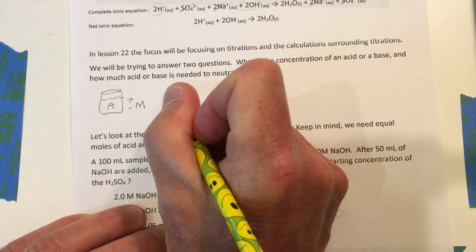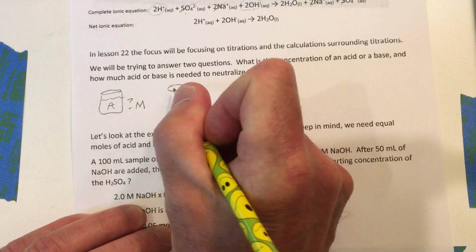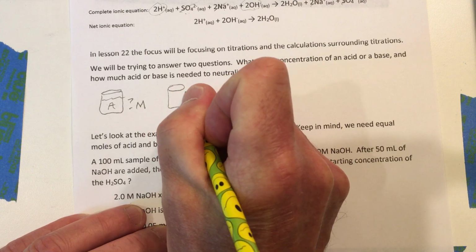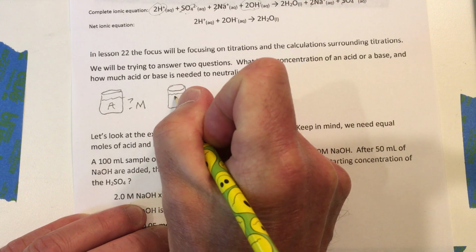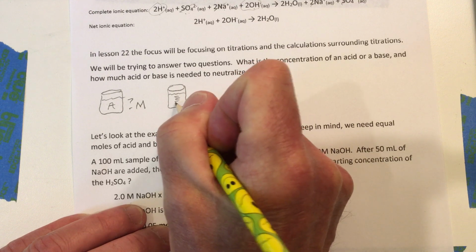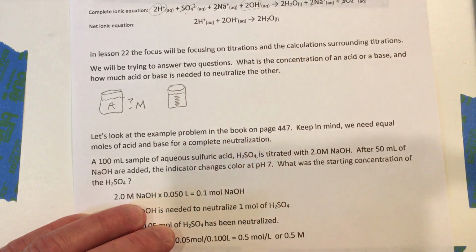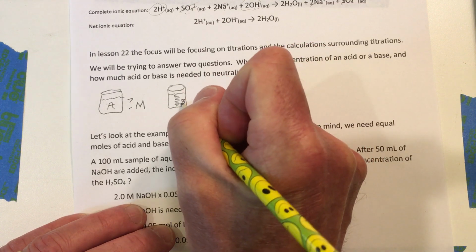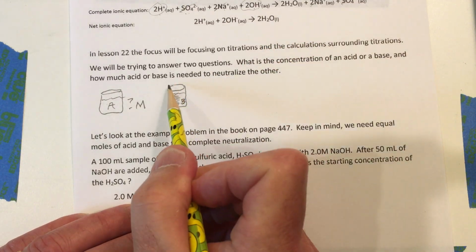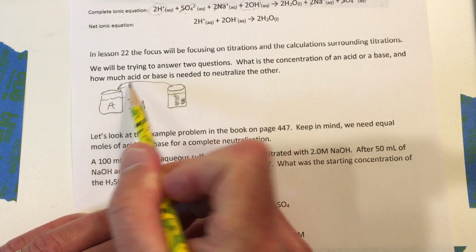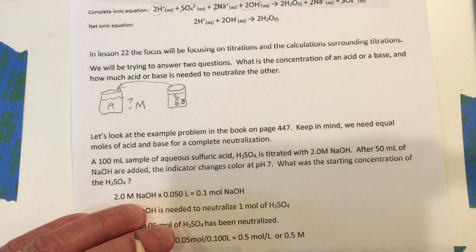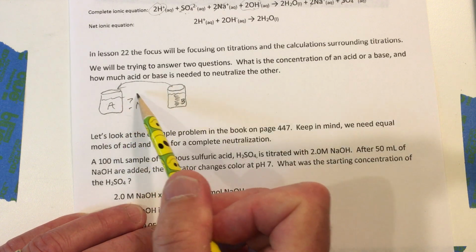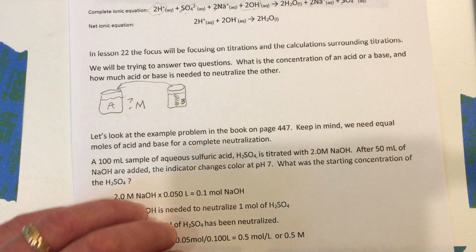Well, if you take a known volume of base, so here's a base, and I'm going to put little lines on it showing that it's graduated, has marks on it, so we can measure how much we pour out. And this is a base. If we add some base to here and we measure how much we add, then we can use a calculation to find the concentration of this acid.